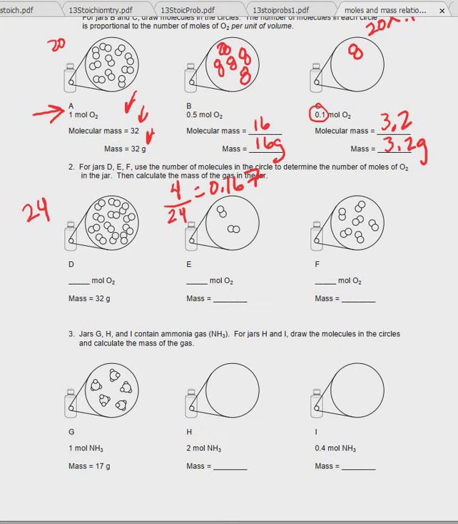Before we do that though, what we could do is go back to D. D has 32 grams, so we know that that is 1 mole.